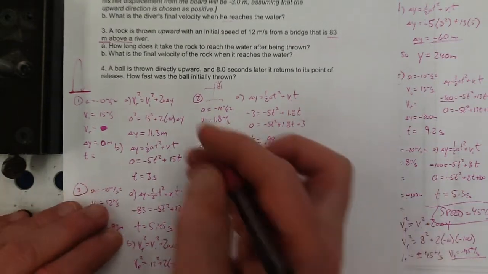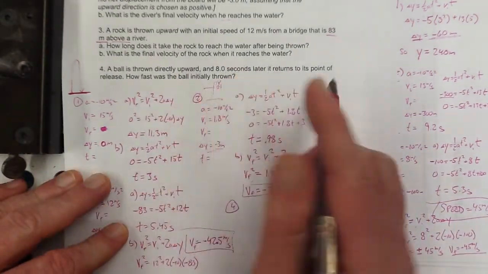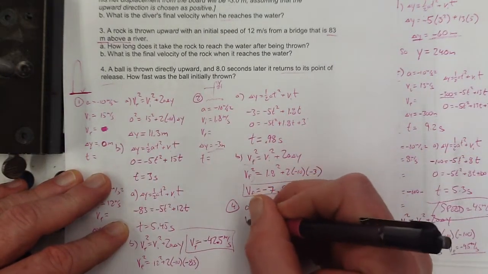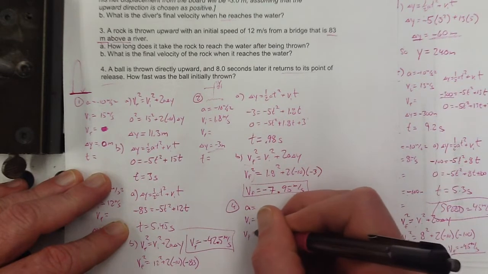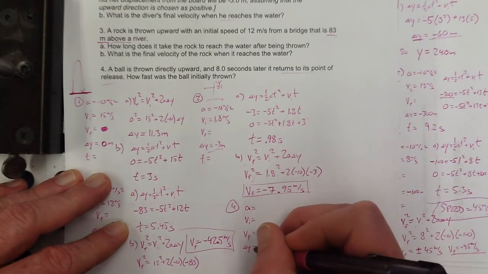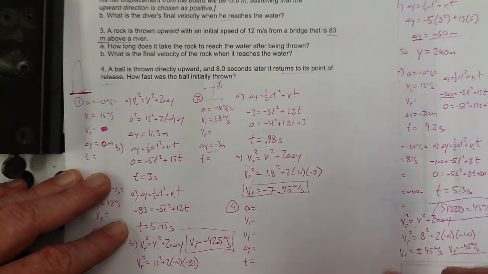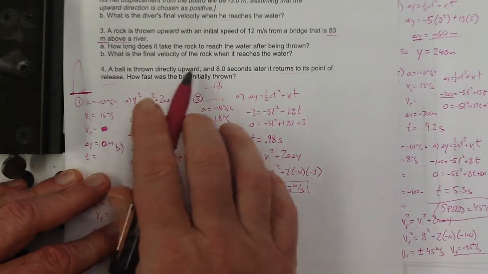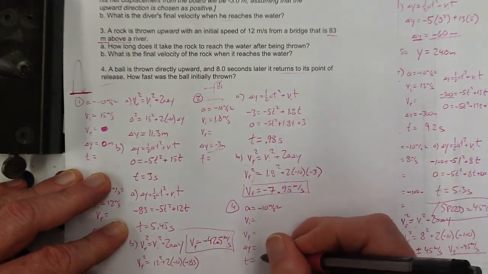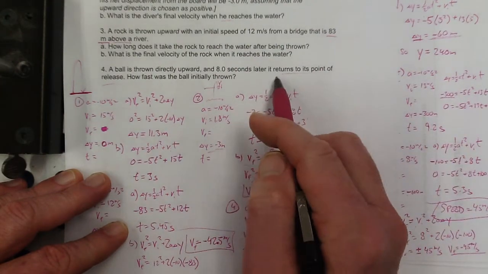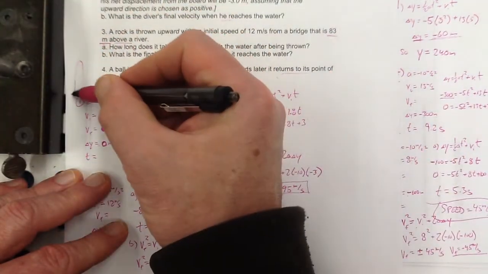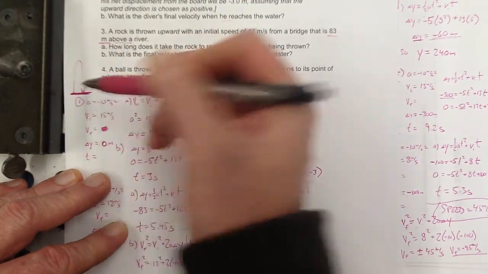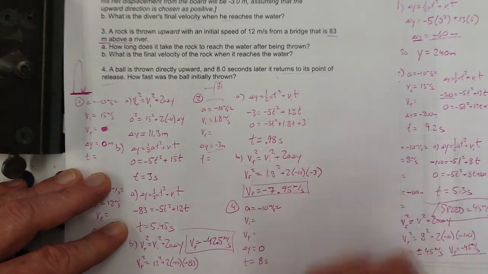All right, last one. Ball is thrown directly upward, and 8 seconds later, it returns to the point of release. All right, what does that mean? So acceleration is definitely going to be negative 10. It's thrown directly upward, and 8 seconds later, it returns to its point of release. So that's like this situation, right, where you throw it up and it comes back to the same place. So that change in height is 0.